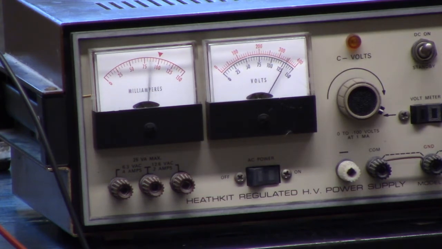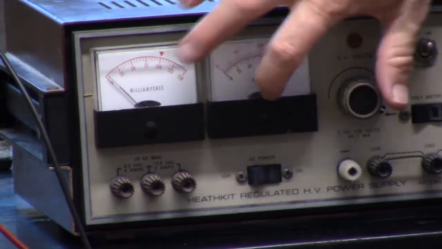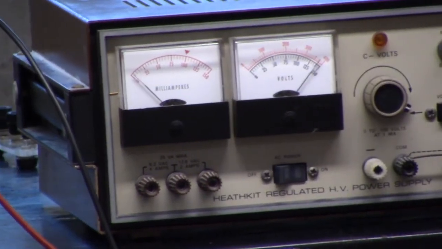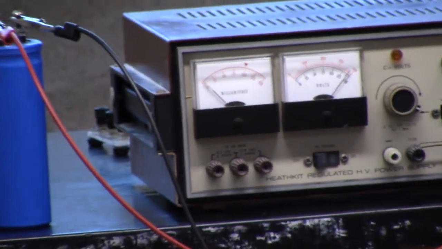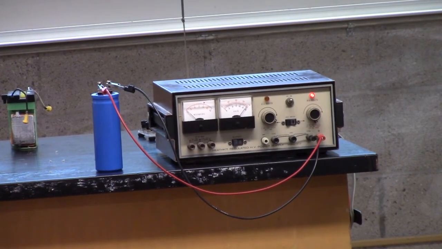We're at 300 volts. And I think this one maxes out about 350. Looks like 360. Unless the dial sticks. Kind of an old meter. Not 370. We'll call it 370. But there's 370. And so I've got a lot of charge.